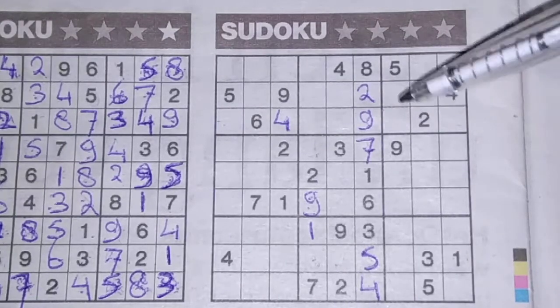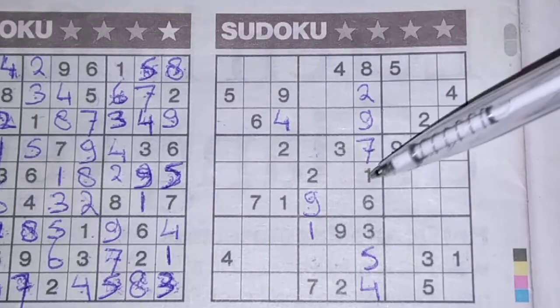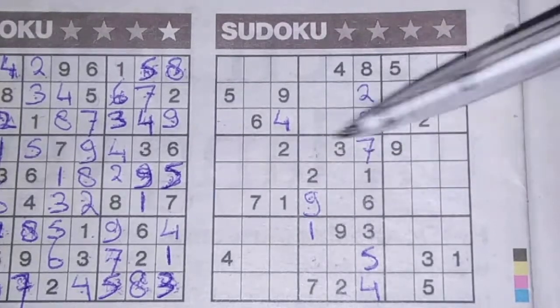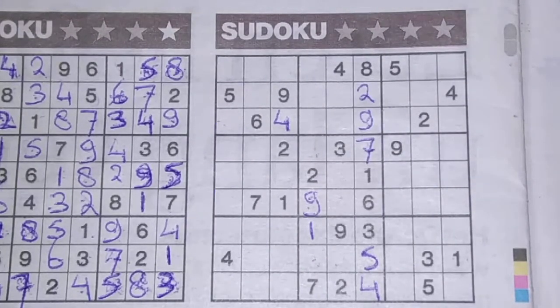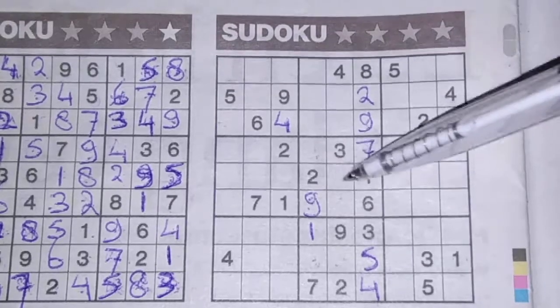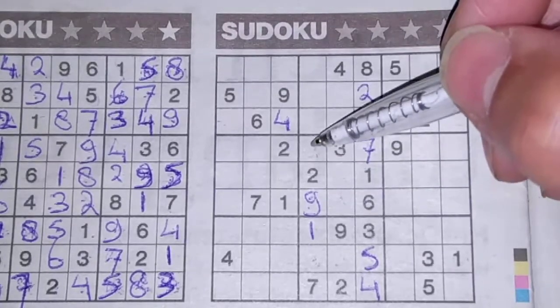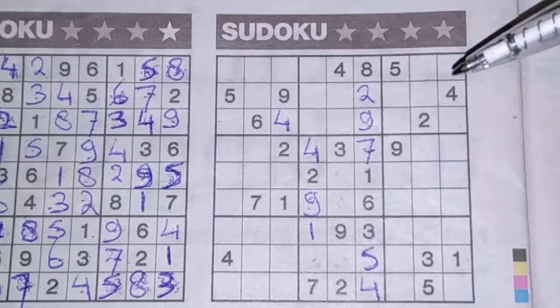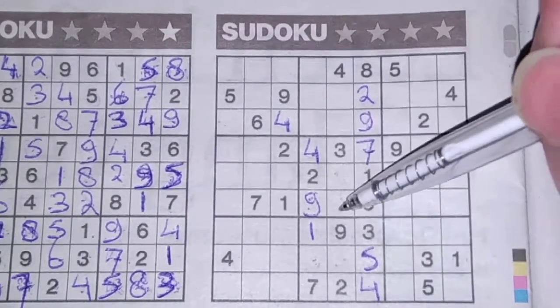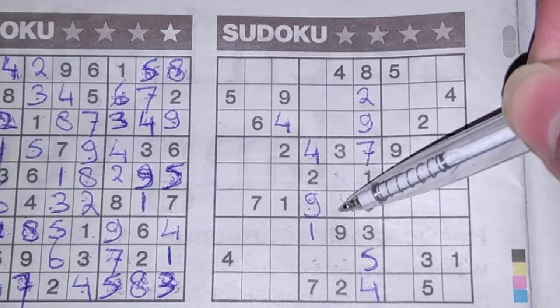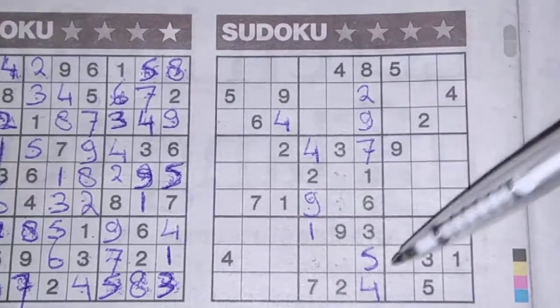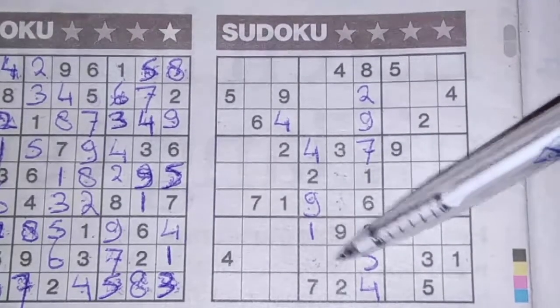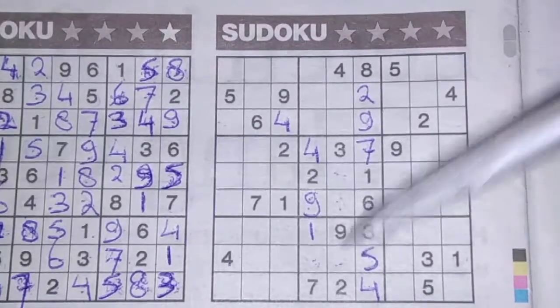And now, 3 missing numbers in this big square. One of the missing numbers is a 4. We see here 4, so no 4 in these 2 boxes. 1 box left for the 4, should be there. The other 2 numbers are the numbers 8 and 5. 8 and 5. And I remember here also the 8 and the 6.